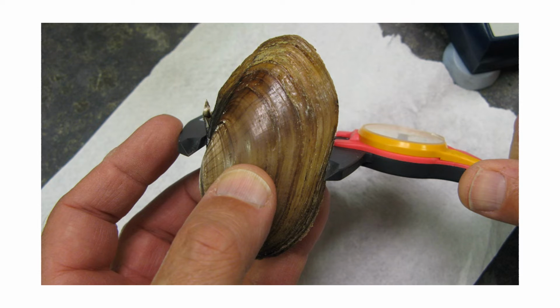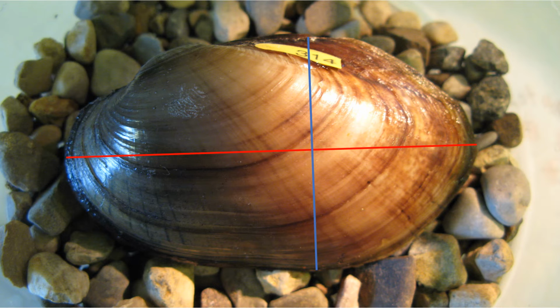As you know, when we measure mussels, we measure 3 different linear aspects of their size. We do the length, the height, and the width. So when we're looking at this mussel from the side, the red line is the shell length, and the perpendicular blue line to that red line is the shell height. That appears to be straightforward and pretty easy to do on a picture, but with an actual shell in one hand and the calipers in the other, it turns out that it's not quite that easy.